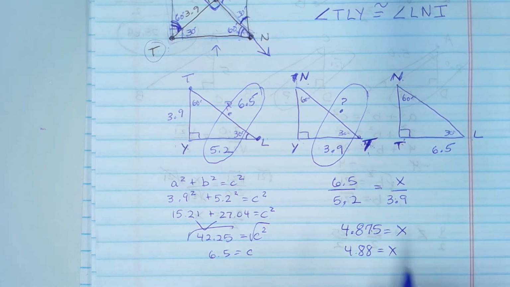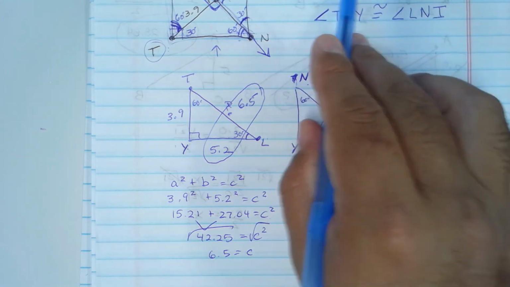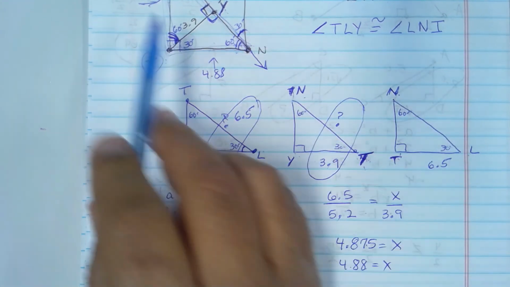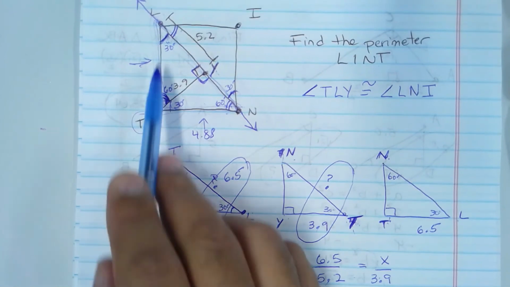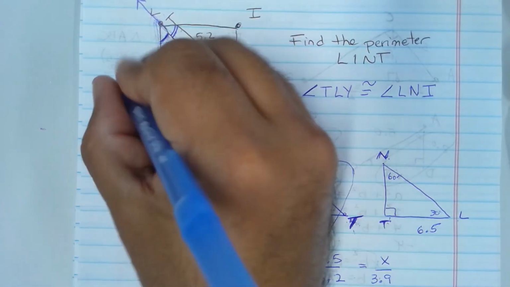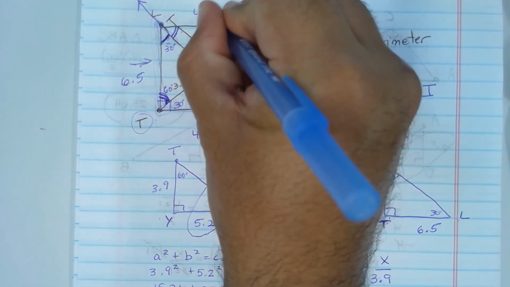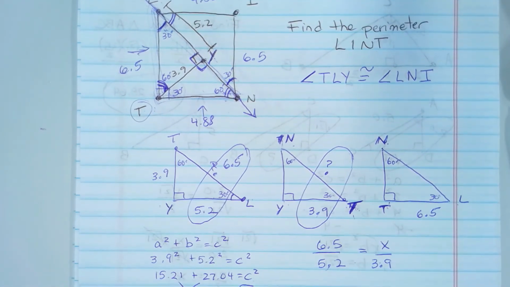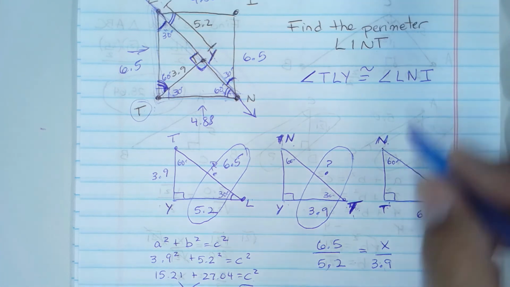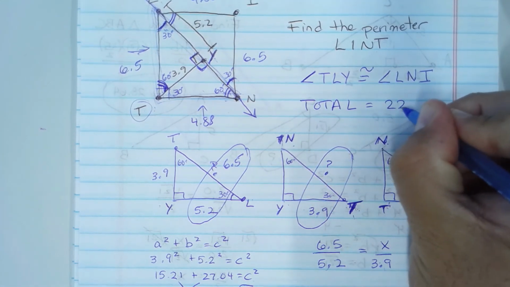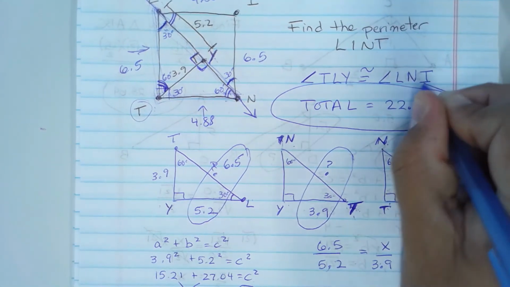All right. Well, if it's 4.88, the question says find the perimeter. So if we find the perimeter, this is 4.88. This side, which is TL, according to this, TL is what? 6.5. This has to be 6.5. This has to be 4.88. We add all of those up and see what we get. We should get a total of what? 22.75 should be your answer.